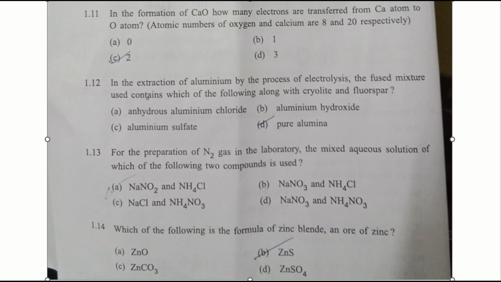Question number 13. For the preparation of nitrogen gas in the laboratory, the mixed aqueous solution of which of the following two compounds is used? So we use ammonium chloride and sodium nitrite. Which of the following is the formula of zinc blende, zinc sulfide?